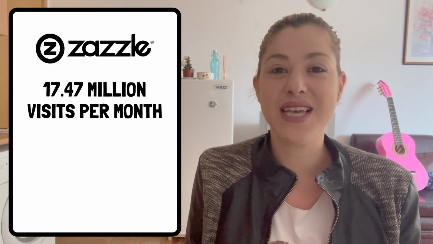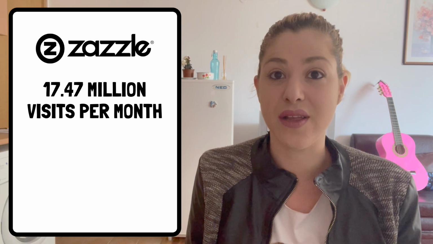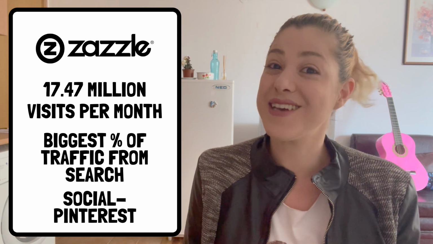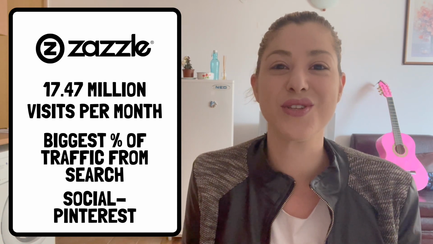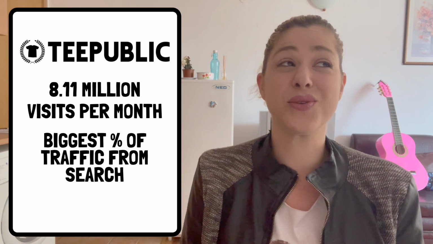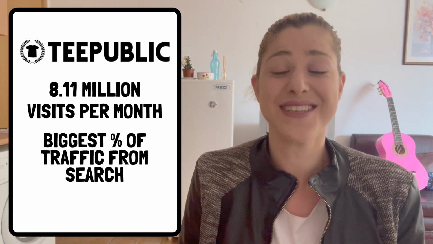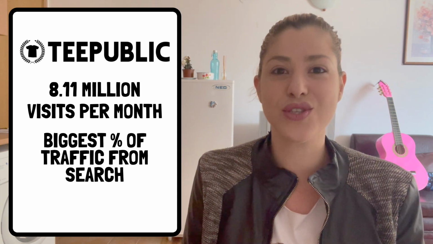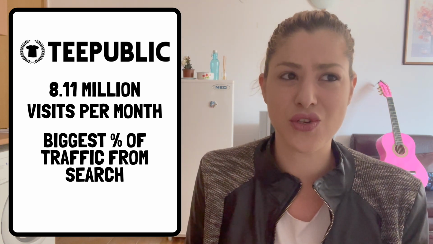Coming up next, we have Zazzle with 17.47 million visitors per month. Their main source of traffic is, again, search, and the leading social network that gets them traffic is, again, Pinterest. Dropping significantly, we have TeePublic with 8.11 million visitors in the month of May 2021. Their main source of traffic, I think you can guess, is search, but their leading social network that gets them the most visitors is actually YouTube.